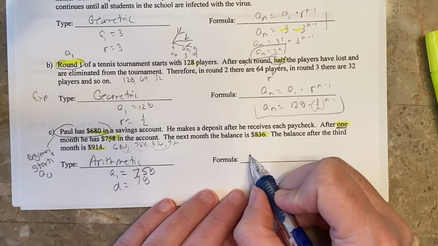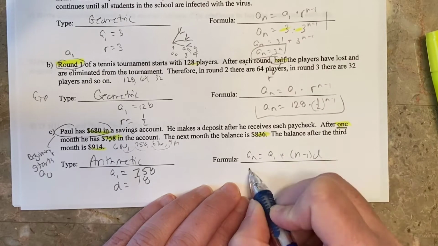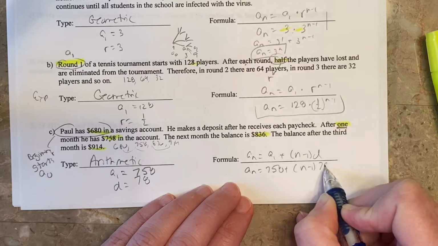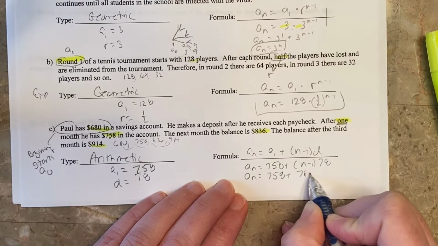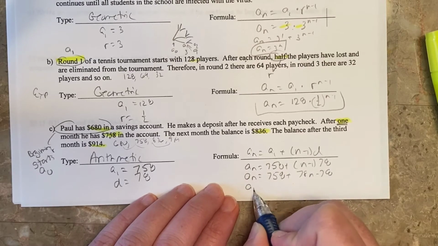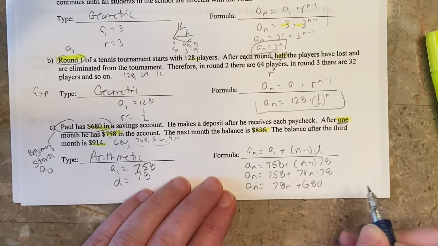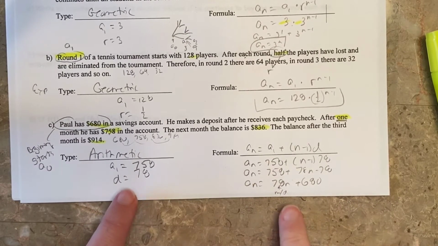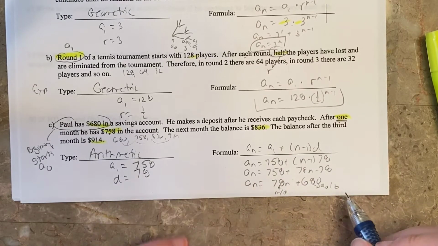Okay, so the formula, we're going to do the explicit for arithmetic. So a sub 1 is 758. And then our common difference is 78. So 758 plus 78n minus 78, combine our like terms, 78n plus 680. Now this should make sense. This number right here is your slope or your common difference. That's what we have. This number right here was a sub 0, or your y-intercept, is what we started with.